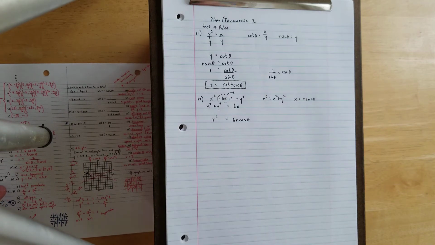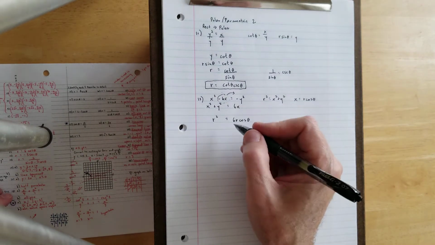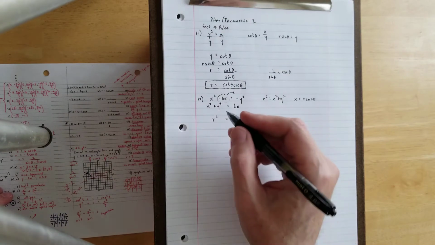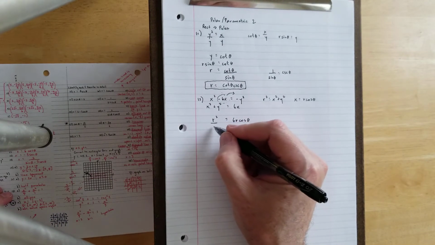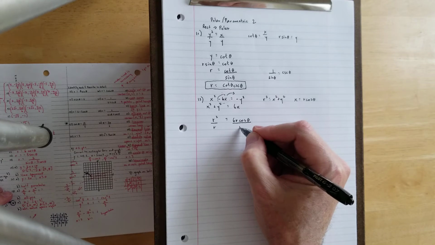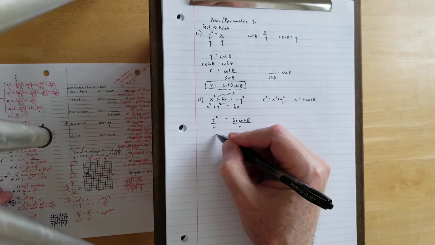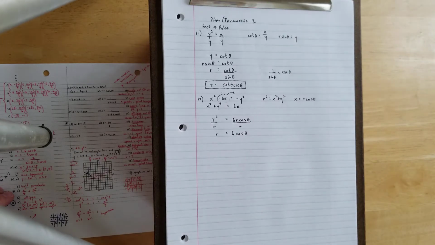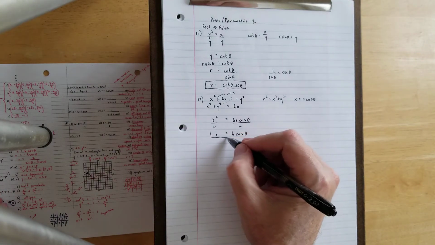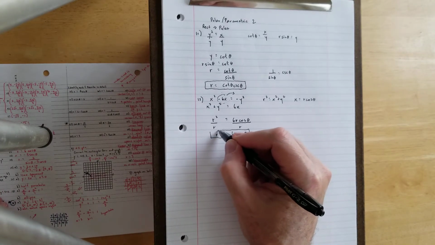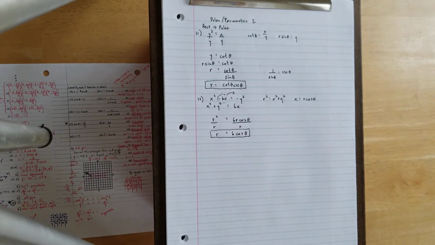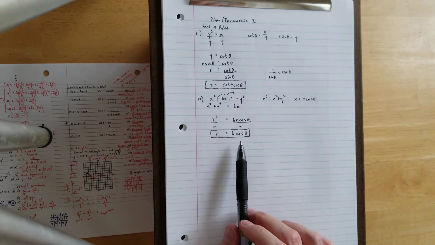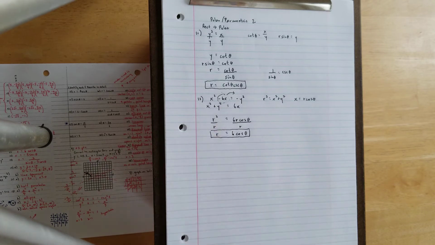In this particular case, I'm going to go ahead and divide by r on both sides. And that gives me r equals 6 cosine theta. All right, and if you look back at your basic notes for polar equations, you'll see that this polar equation matches with the original rectangular equation. Okay.